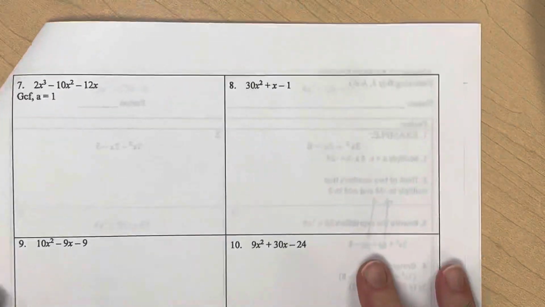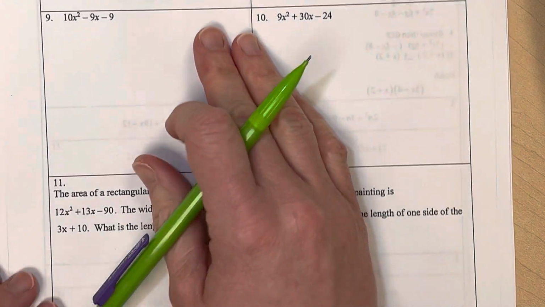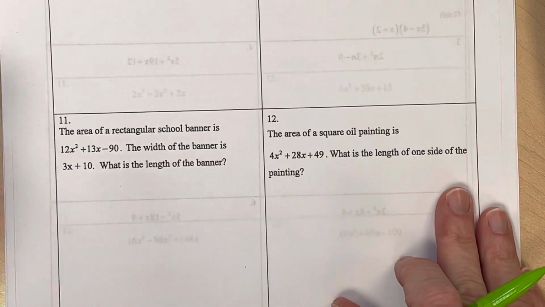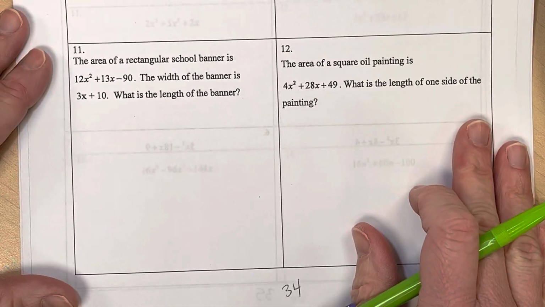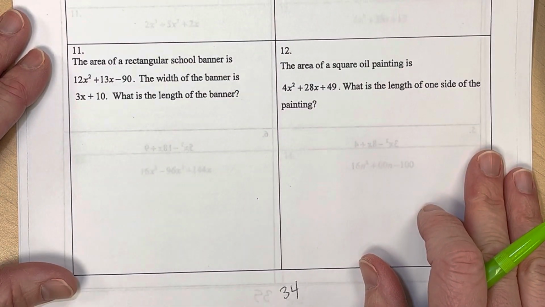There's a couple more problems. I want you to give them a go on your own. Check the answer key on Canvas if you have questions. And then I want to end with one word problem here. I'll do one, and then I'm going to let you try the other one on your own, okay?